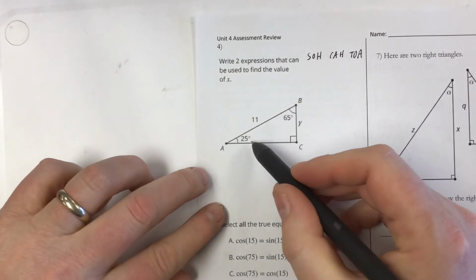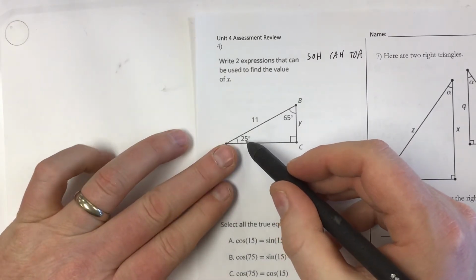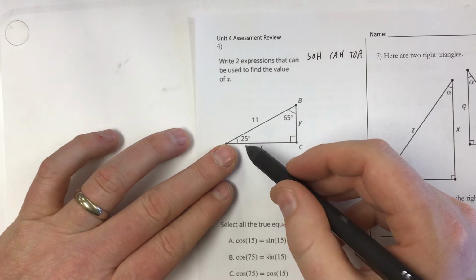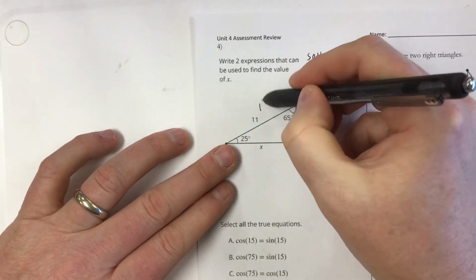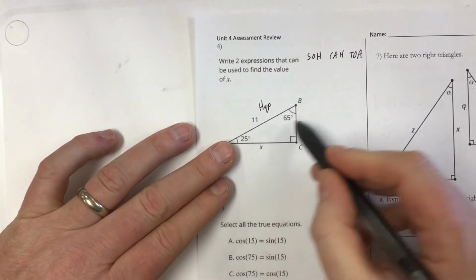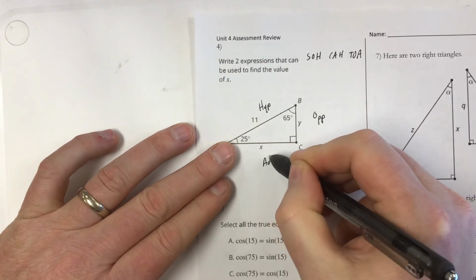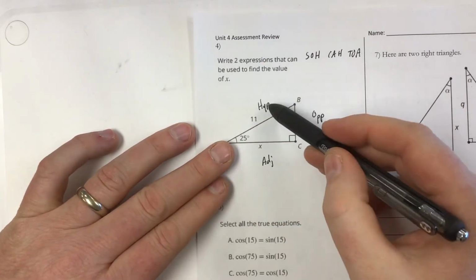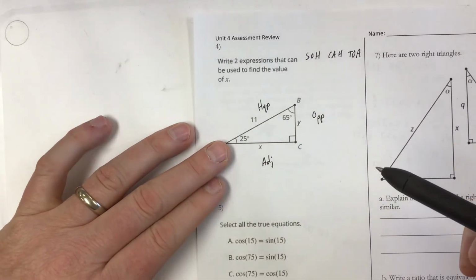So when I look at this question, if I'm using this as the reference angle, let's determine what the opposite, hypotenuse, and adjacent are. So here's my right angle. Across from that is always the hypotenuse. That never changes. If this is my reference angle, then across from that is the opposite, and next to it is adjacent.